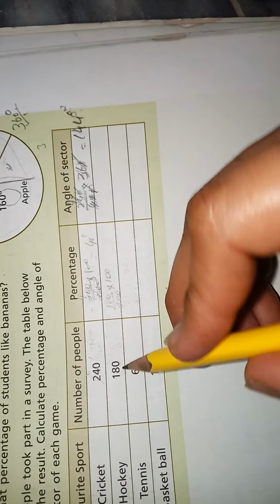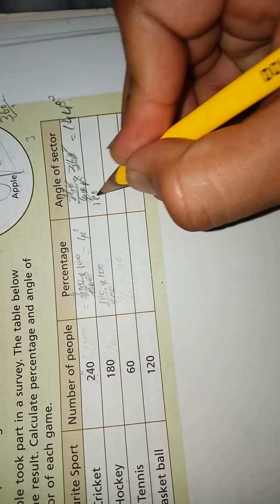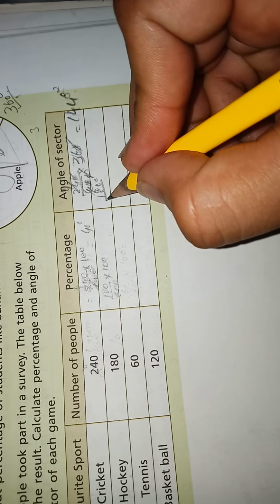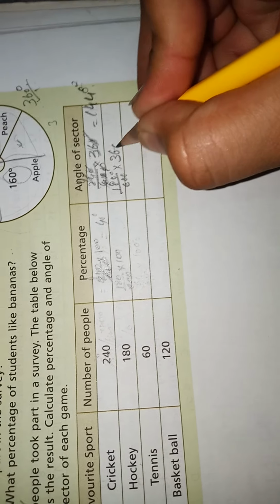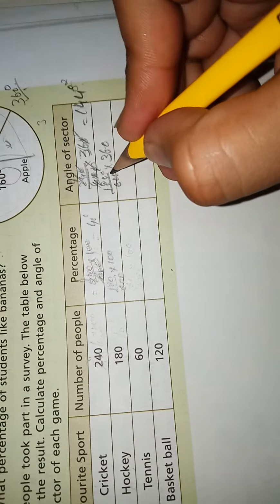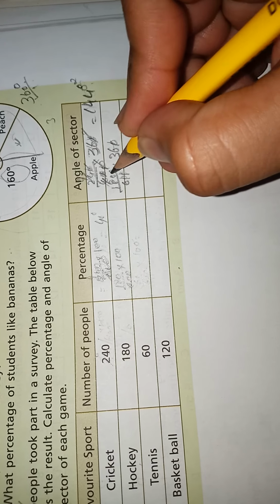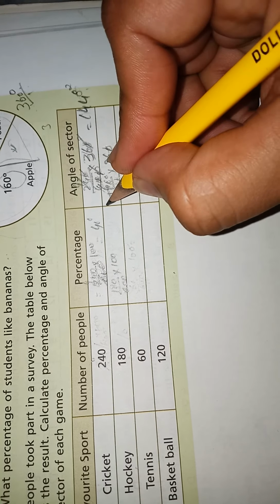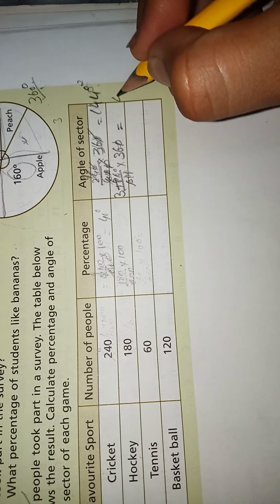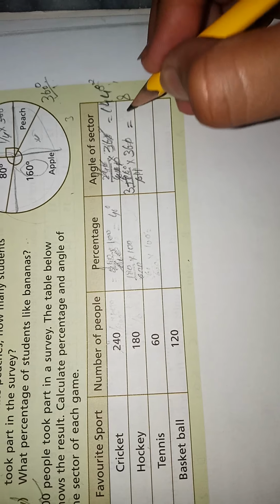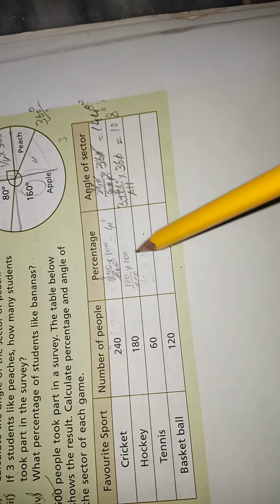And how the next one? 180 divided by 600 people, multiplied by 360. This 0 will be cancelled by this one, and this by this one. 6 1s are 6, 3 6s are 18, so 36 3s are 108 degrees. So in the same way you have to complete this question. Only question number 10 is left.